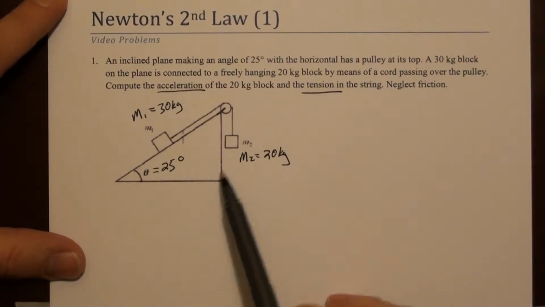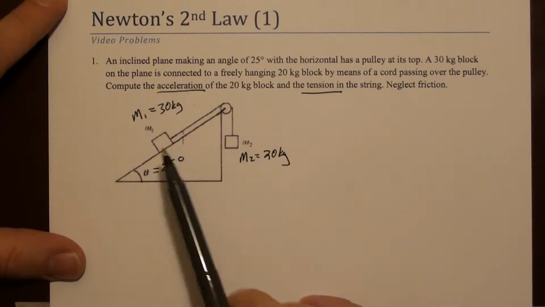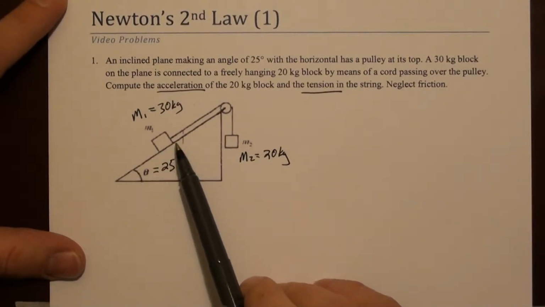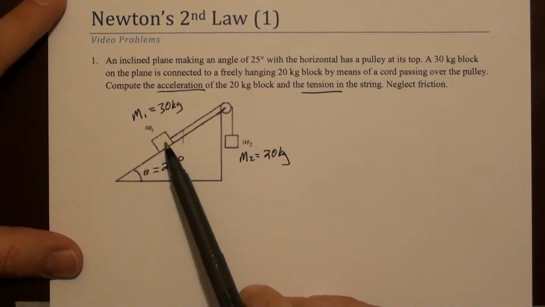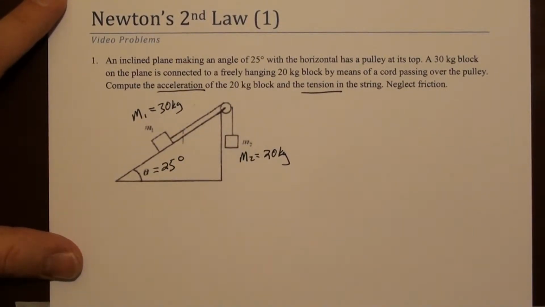Also, the tension applied to block 2 is the same as the tension applied to block 1. When we have what we call a massless pulley, all it does is change the direction of the tension. It doesn't change the value. Again, when we get to massive pulleys, it will change the value of the tension.